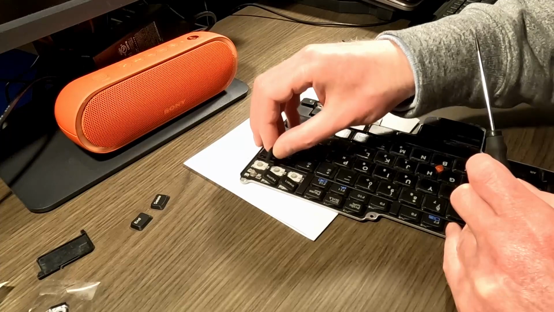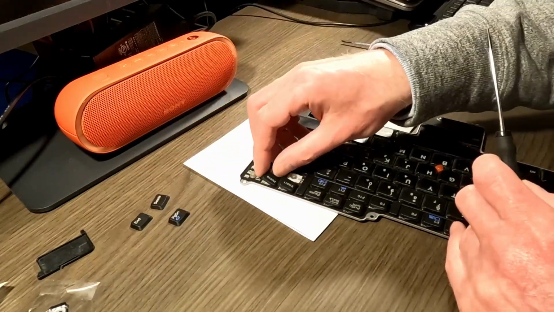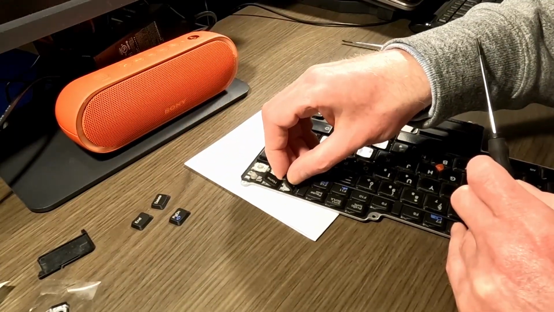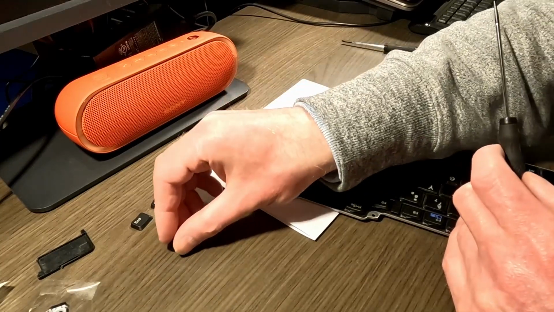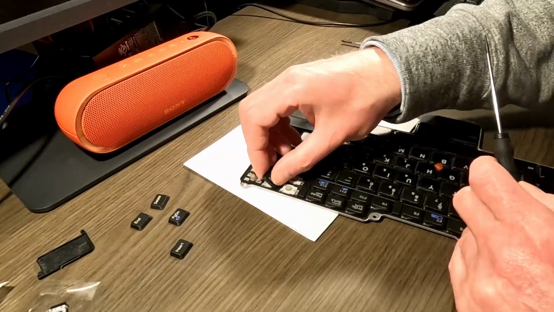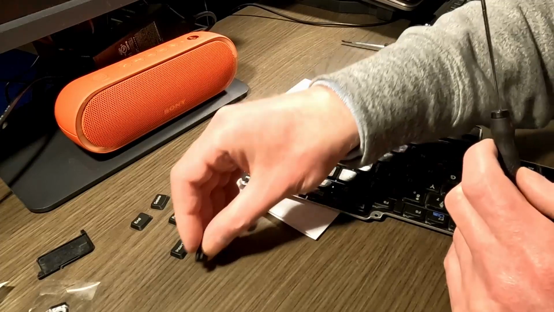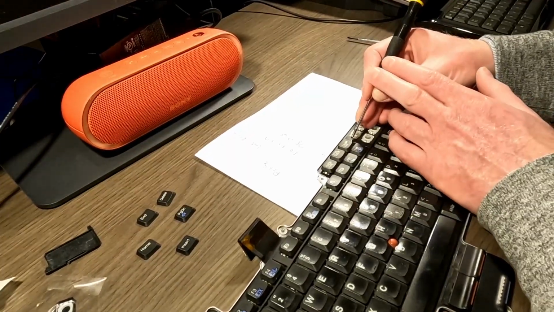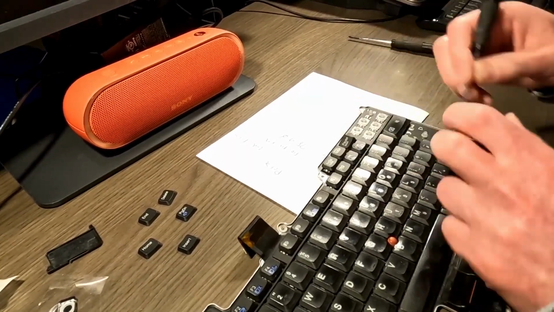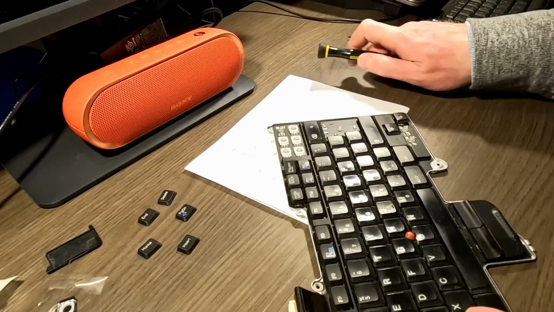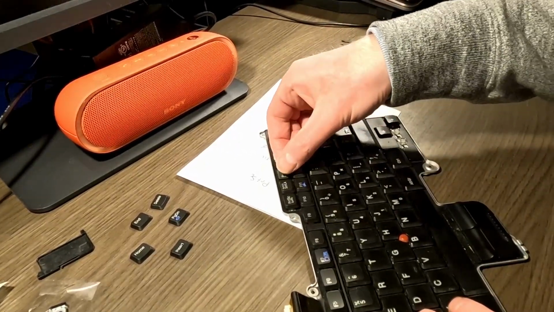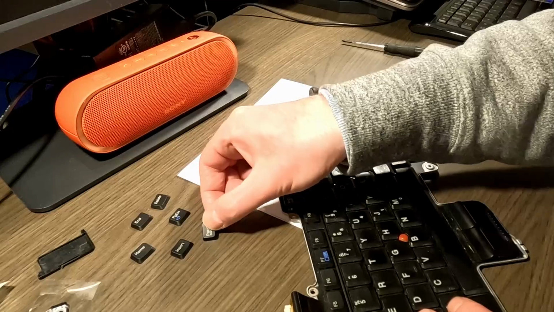Like that. You lift it up this side and turn it over.